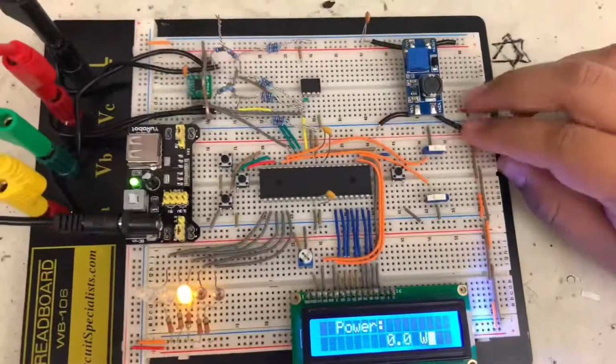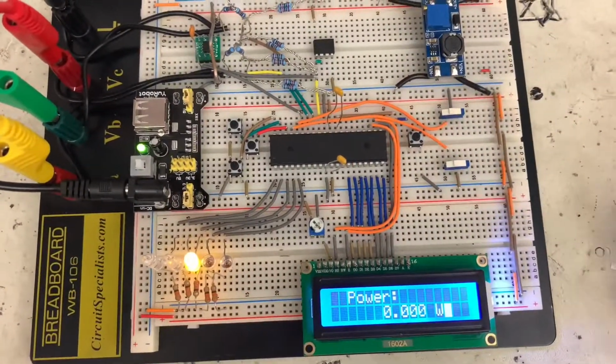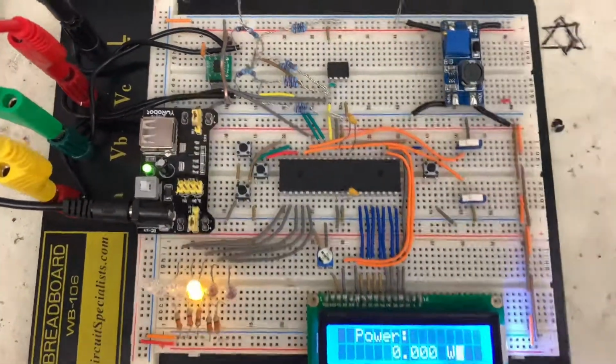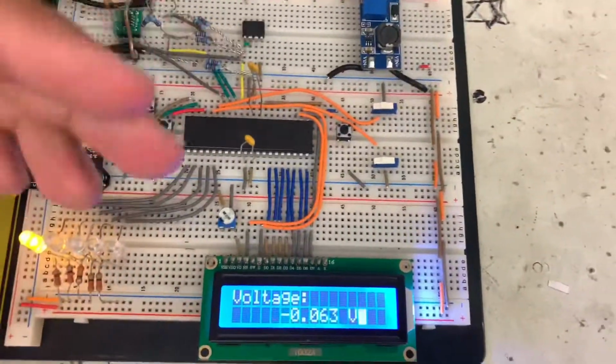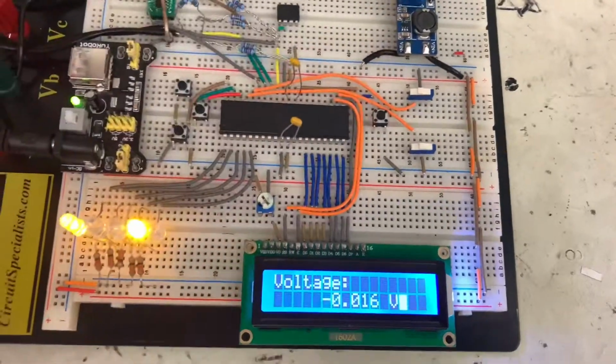I can set the resolution here, and I'll get more decimal places, but the refresh rate will be slower. If I go to voltage, you can see it's reading a very small value. And if I press data hold, the value will stay constant.